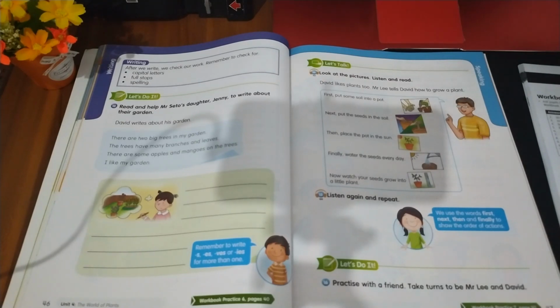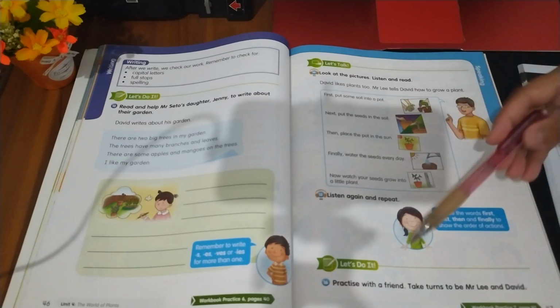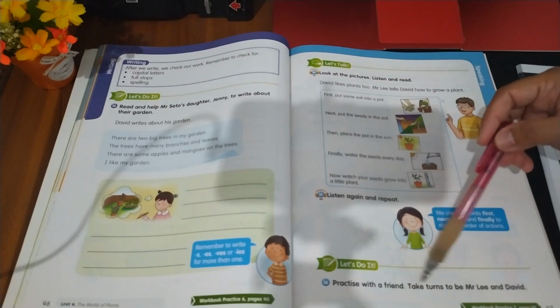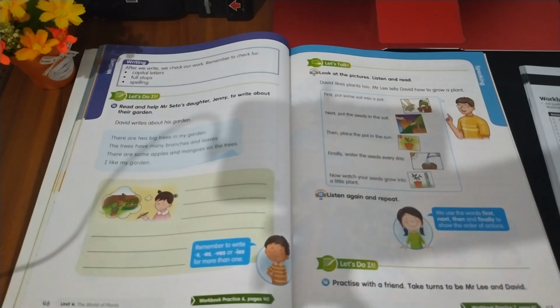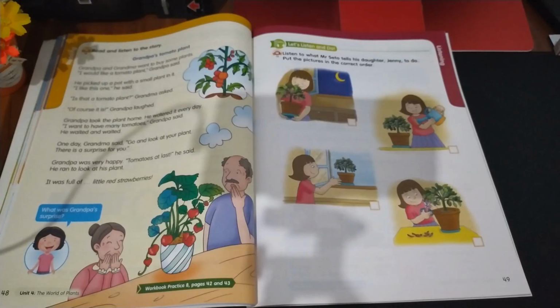And then let's continue. Let's do it. What is this? Practice with a friend. Take turns to be Mr. Lee and David. This one no need, yeah? Okay, we're gonna continue to the next page for discussing more topics. Alright, we continue, page 48.